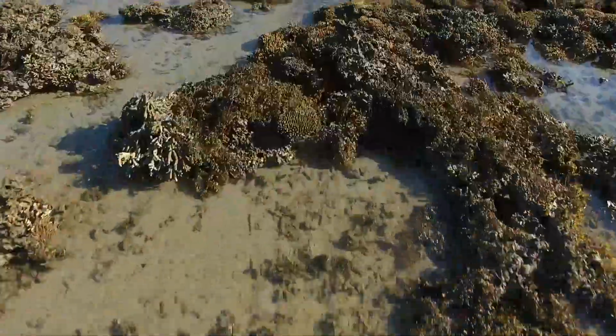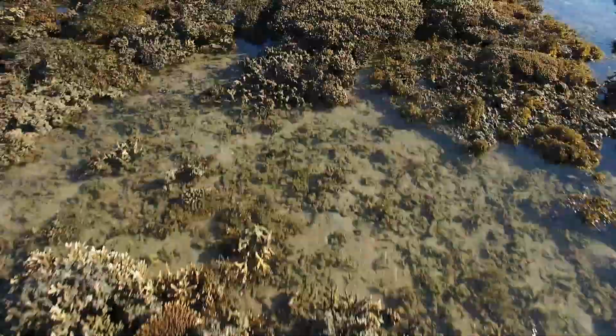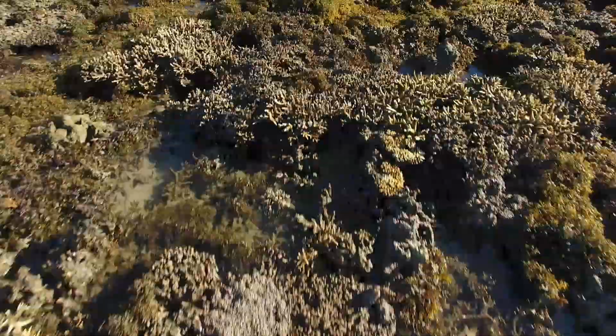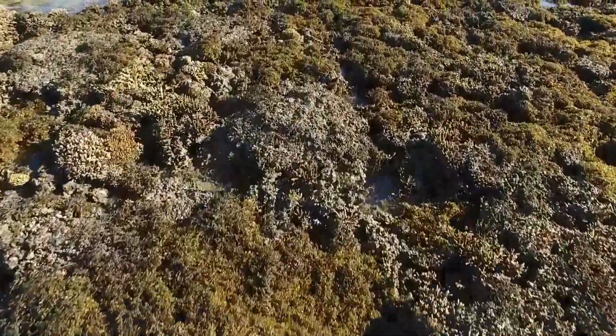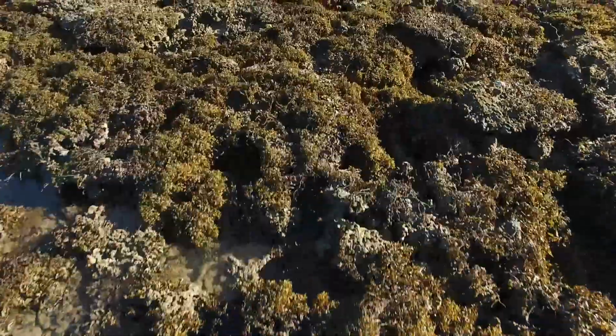Here we have some footage taken by a drone in a 0.2 metre tide. This is very low for these conditions. This was taken just off of Reef Beach in the intertidal zone. In an intertidal zone there's three different zones.